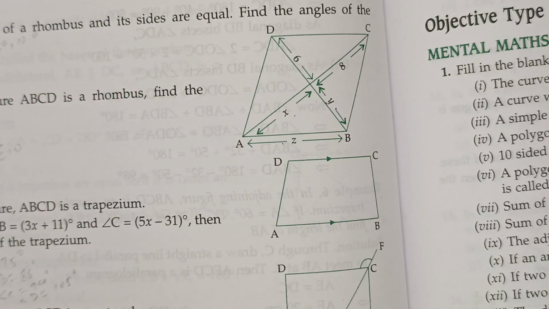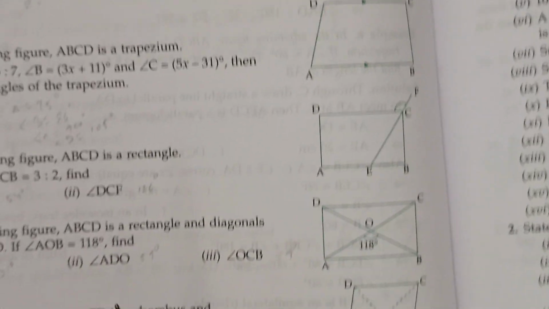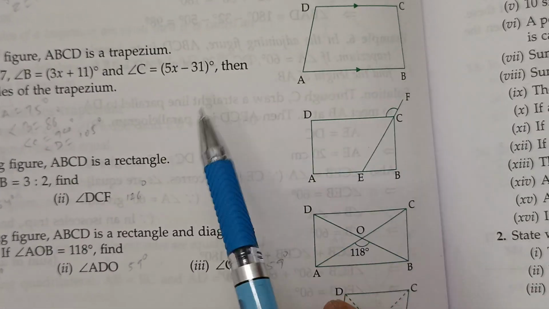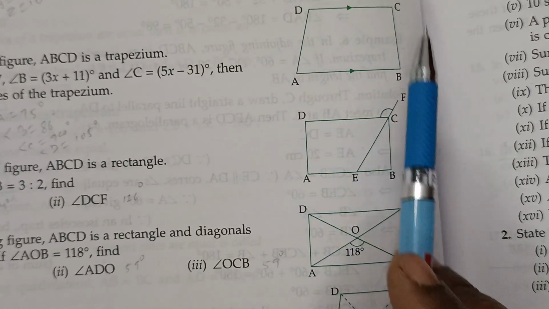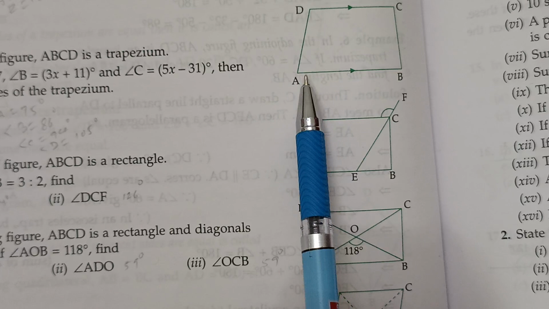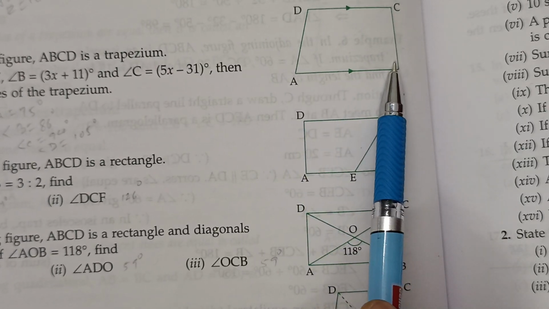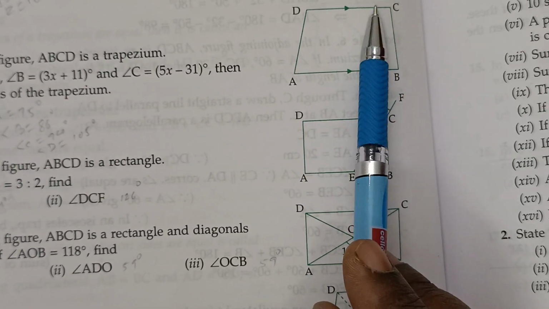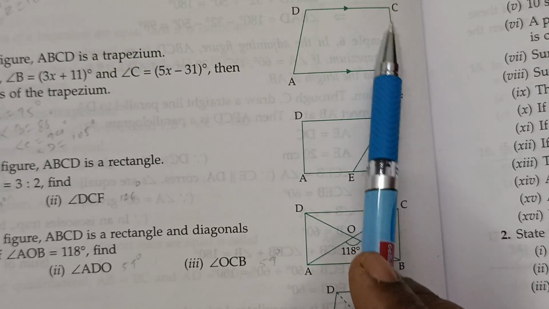Now come to question number 6. In the adjoining figure, ABCD is a trapezium. Angle A is to D equals 5 is to 7. Angle B is equal to 3x plus 11 and angle C is equal to 5x minus 31.